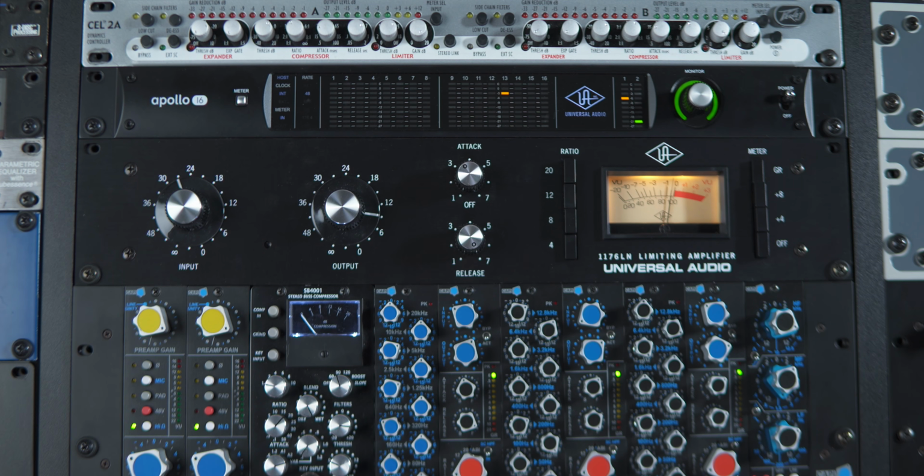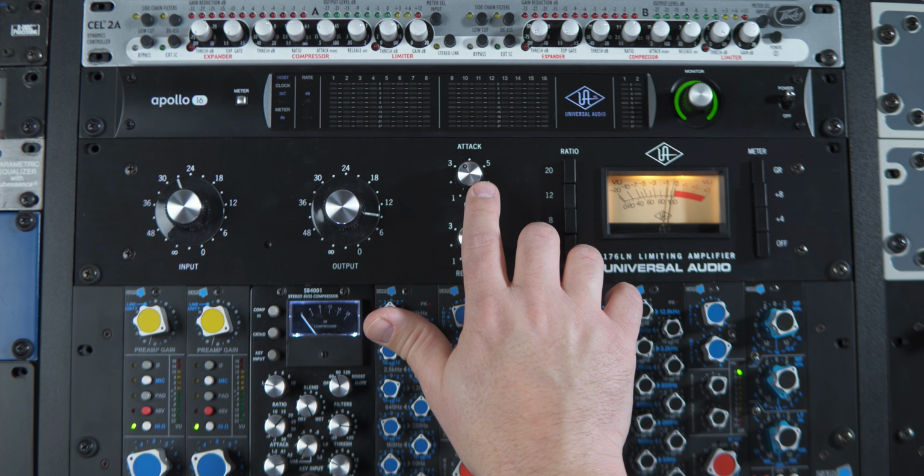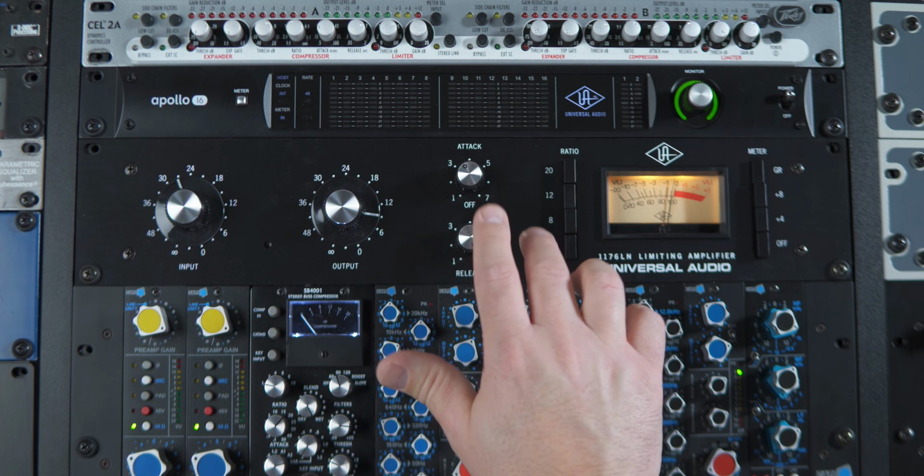Okay, so that feels really good to me. That is about where I would let it sit. As you can see, we're over 10 dB of compression, of gain reduction nearly the entire time. And where it felt best to me is just below a medium, just slower than a medium attack, and fastest release.